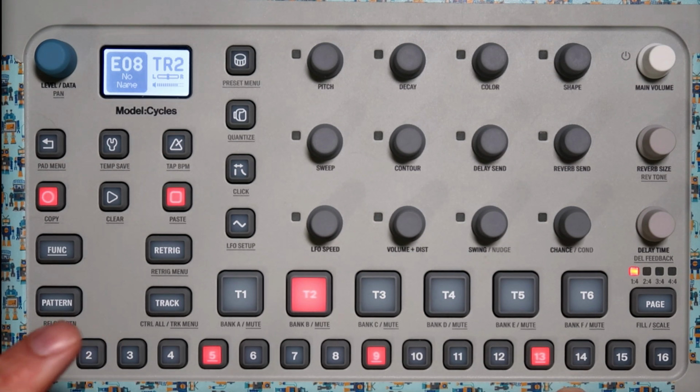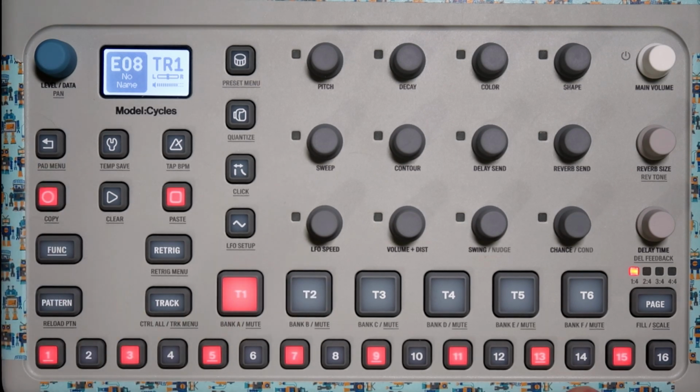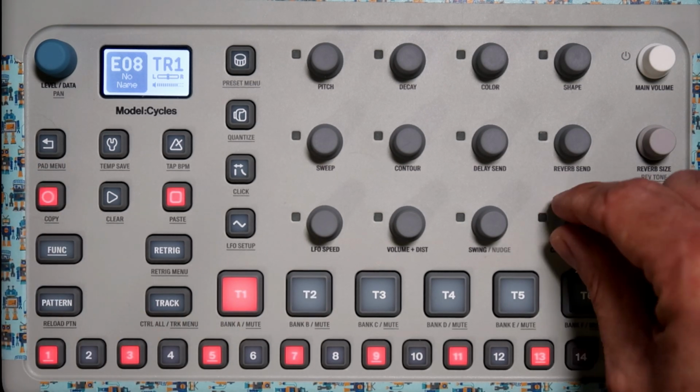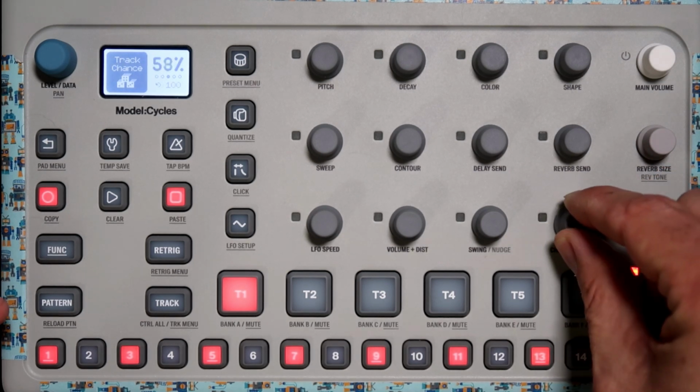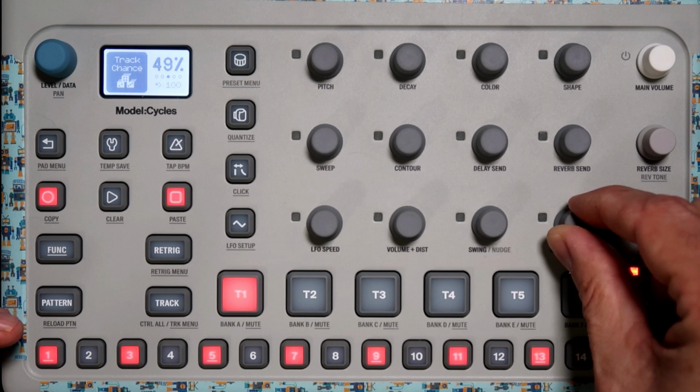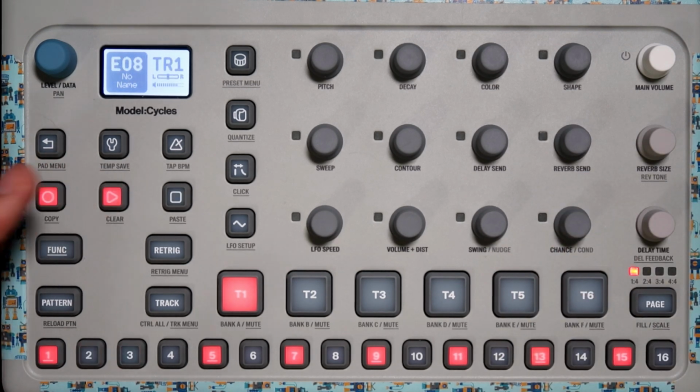Now, one thing that you might think you could do, and I thought this, is just change the chance on the track. Okay, so say I make it 50%. All right, that'll give a nice sound on the kick drum. But as you can hear, there aren't any snare drum hits there.